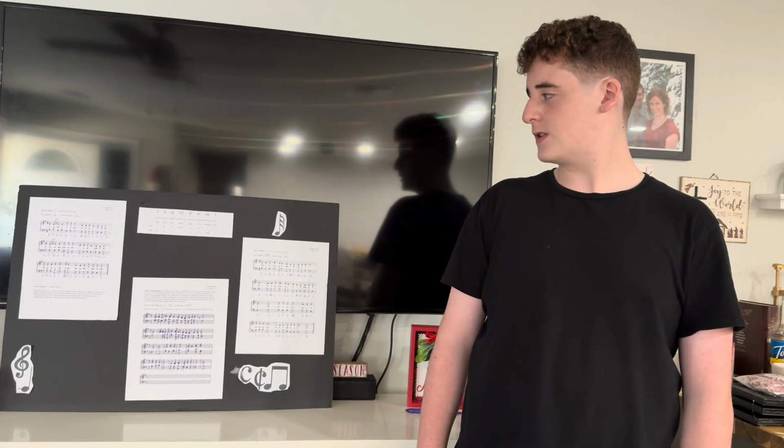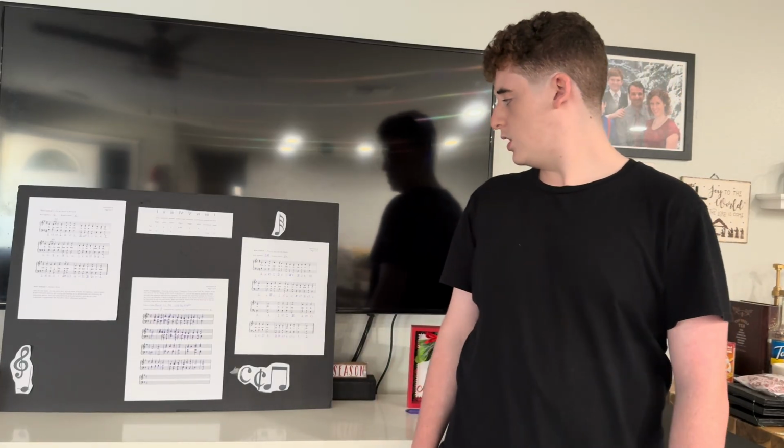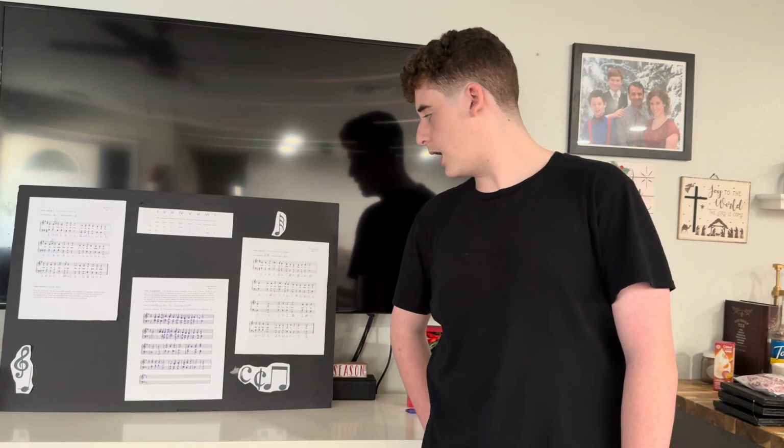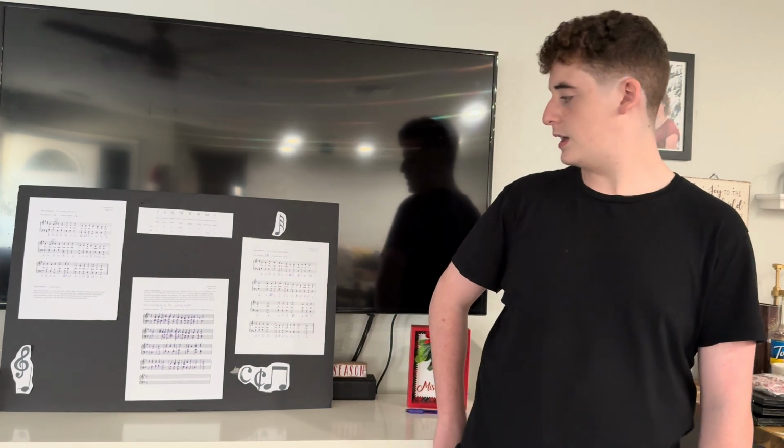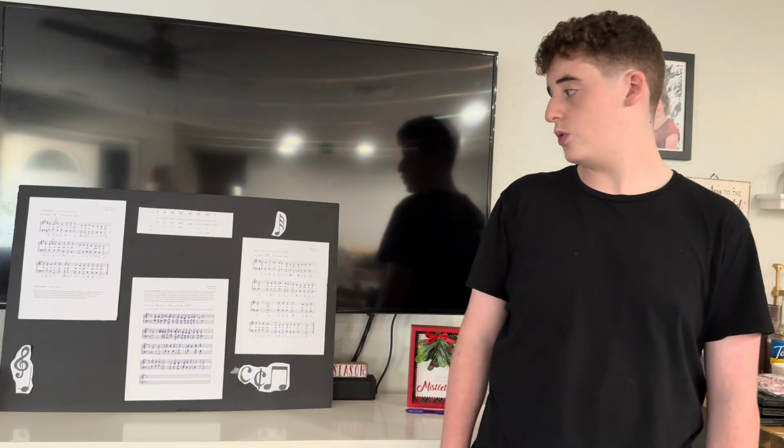My score analysis, I'll start with my RNA. My RNA stands for Roman numeral analysis. I used this scale on Praise to the Lord the Almighty and For the Beauty of the Earth. I first figured out what scale I'd be working with. For Praise to the Lord the Almighty, I worked with my F major scale and its relative D minor. And I aligned the scale up with my Roman numerals.